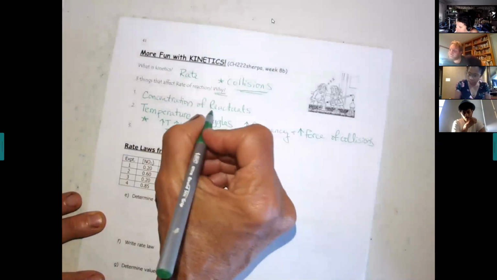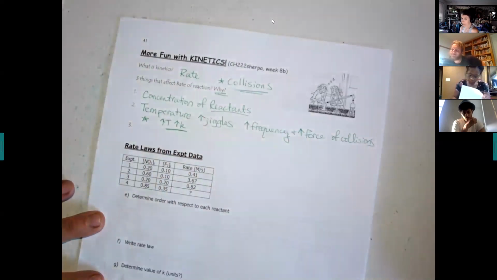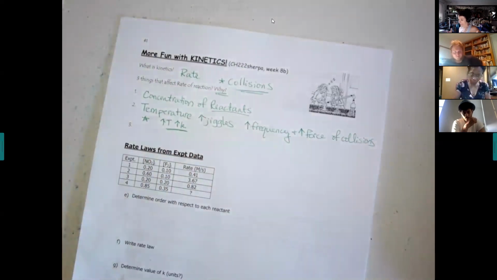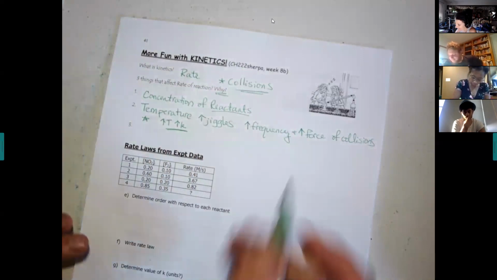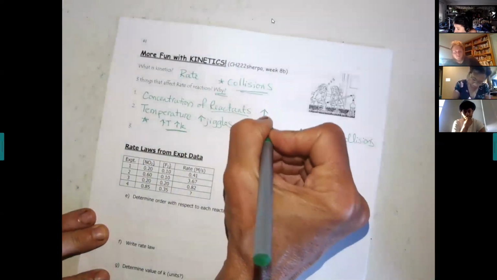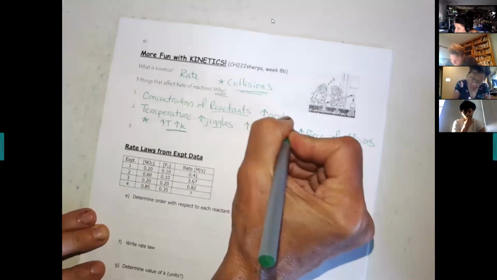But the concentration: if you add more stuff, you're going to have more collisions. Saul was a great example right now, he had 2 people in his life and now he has 3 people. So there's more stuff going on, and you just increase the probability that things are going to collide.